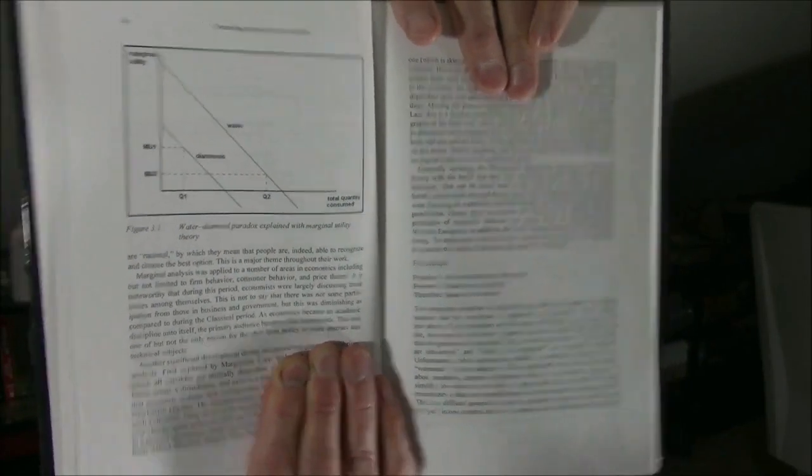Show it here. And now I will describe it. On the vertical axis, it has marginal utility, which is the utility of the last unit. On the horizontal axis, it has total quantity consumed, all right? And then it has two 45-degree lines negatively sloped. The innermost one is marked diamonds, and the outermost one is marked water, all right?